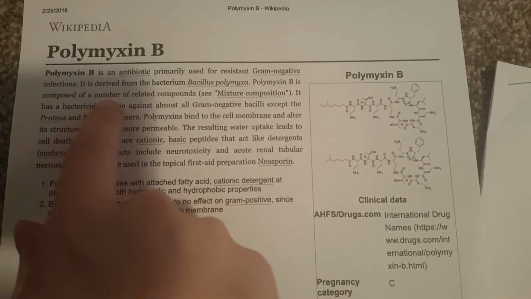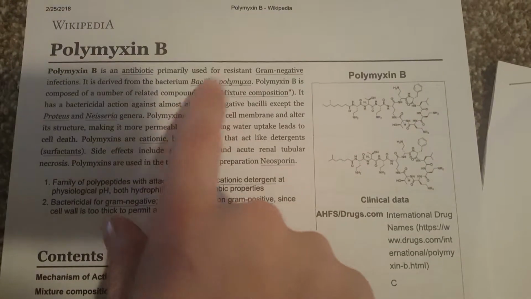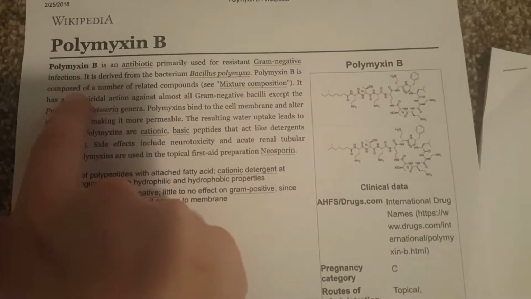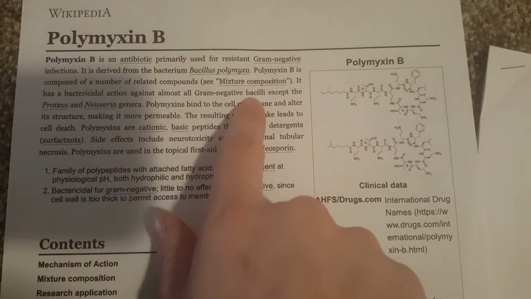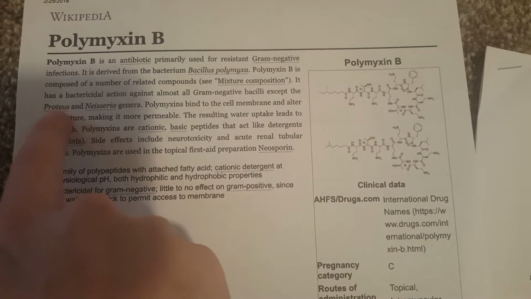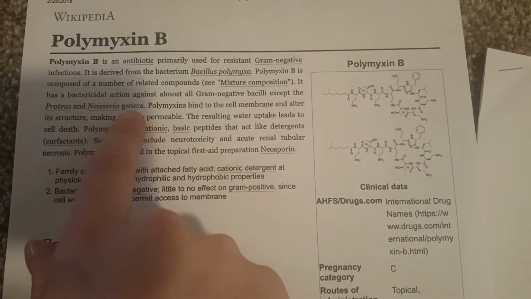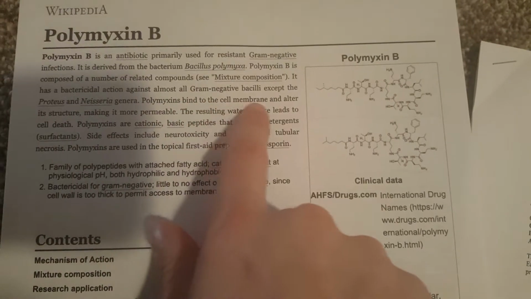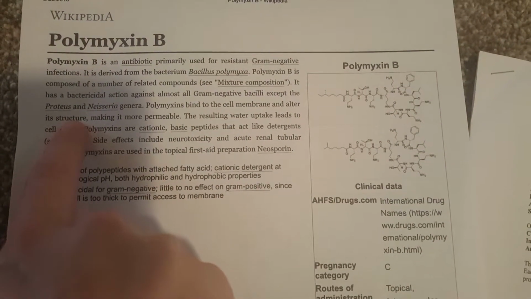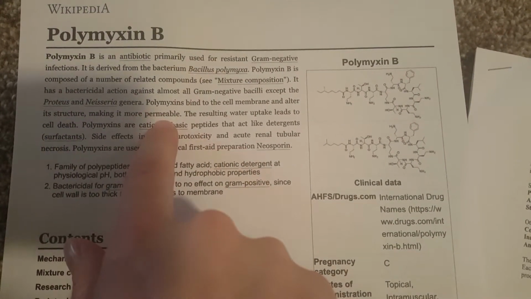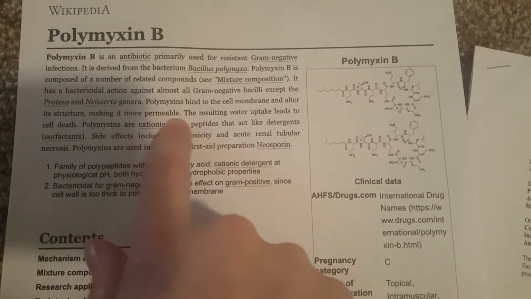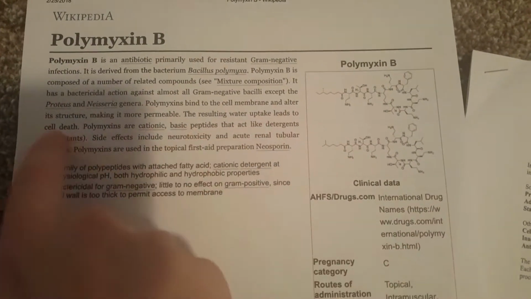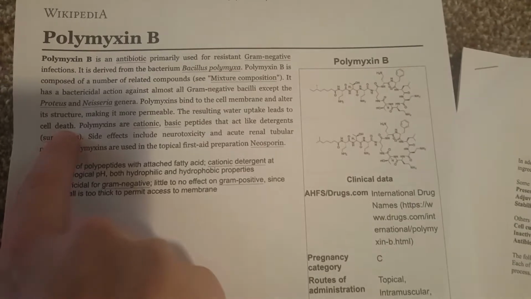Polymyxin B is a mixture of a number of related compounds. It works against all gram negatives except Proteus and Neisseria. It binds to the cell membrane and alters its structure, making it more permeable. The resulting water uptake leads to cell death.